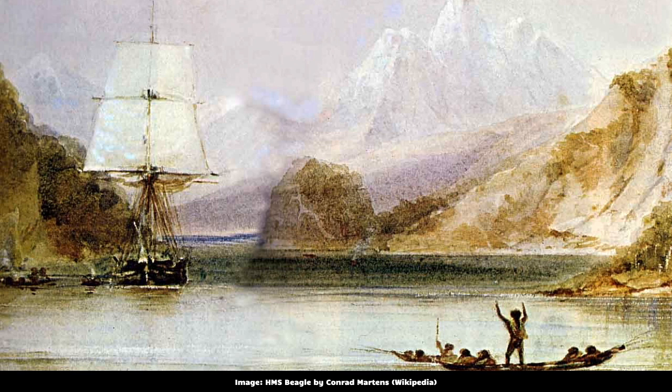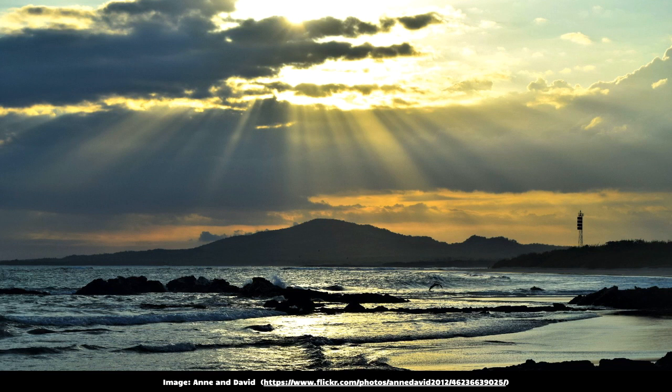So he was really young, and he was invited to come on this trip that sailed around the world. We know a lot about this trip because he kept notebooks, and he wrote down a lot of his experiences there. It went to lots of different places, but a specifically important thing for his journey was that they ended up at the Galapagos Islands.